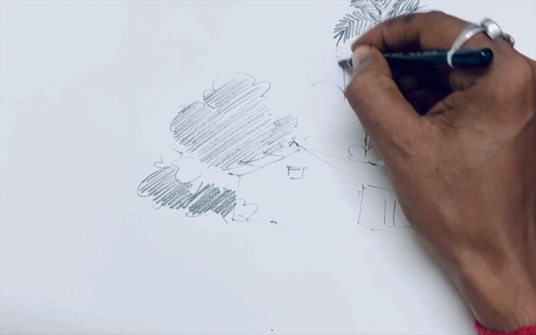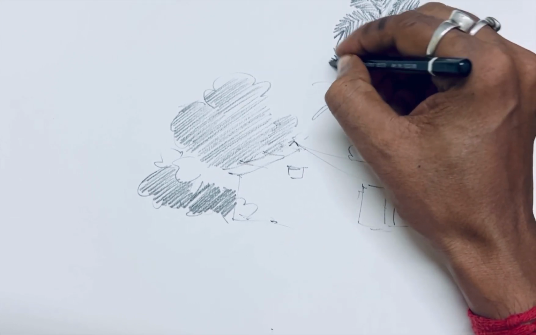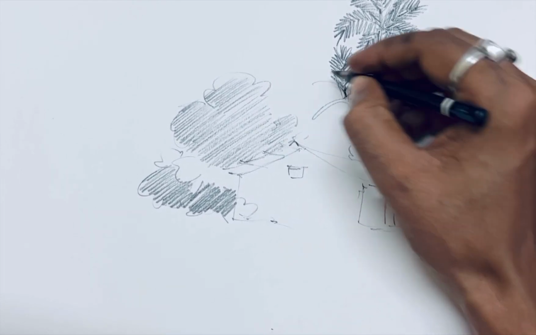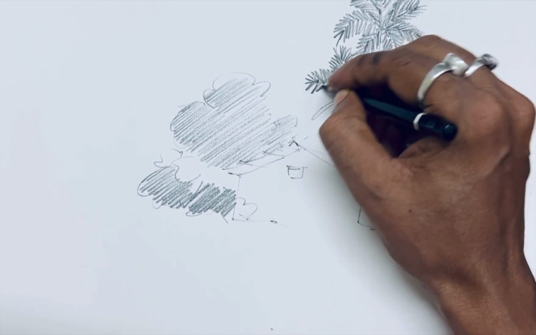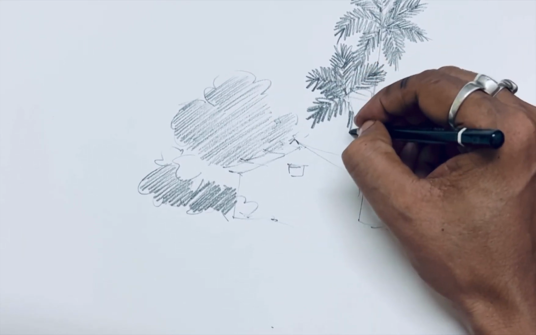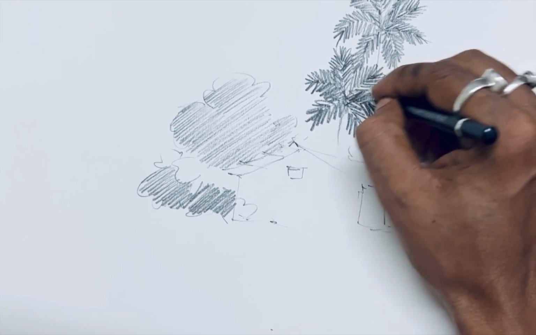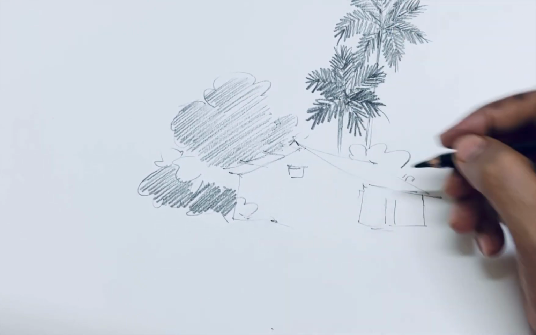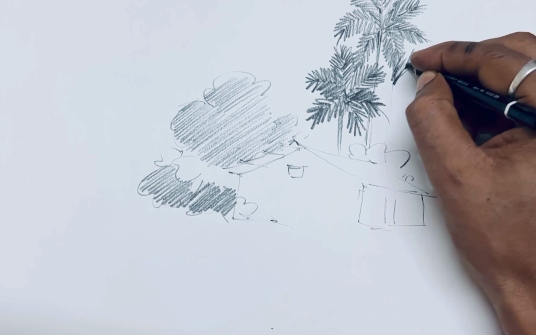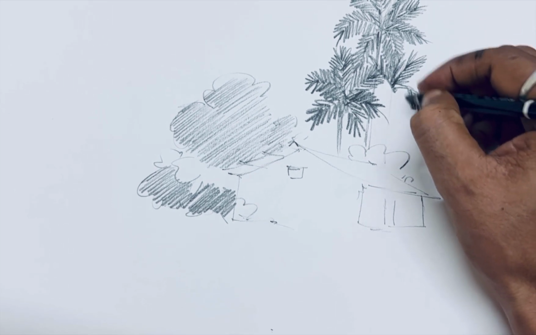So I am going to add some more trees like this here, so that I can make the composition more interesting. Leave some negative space also.